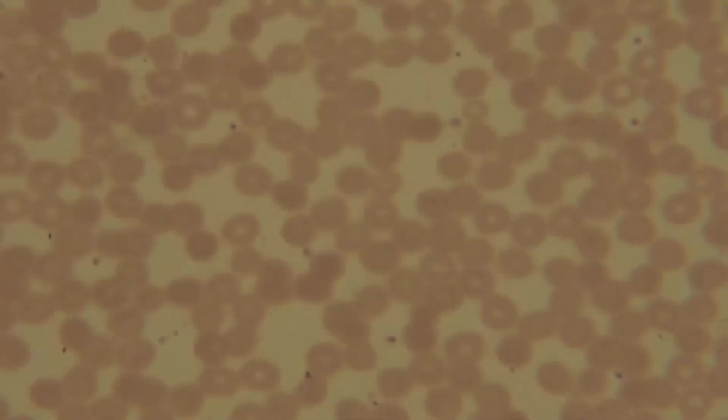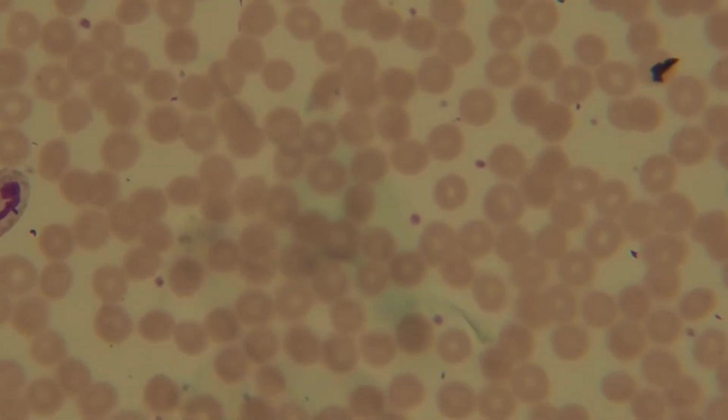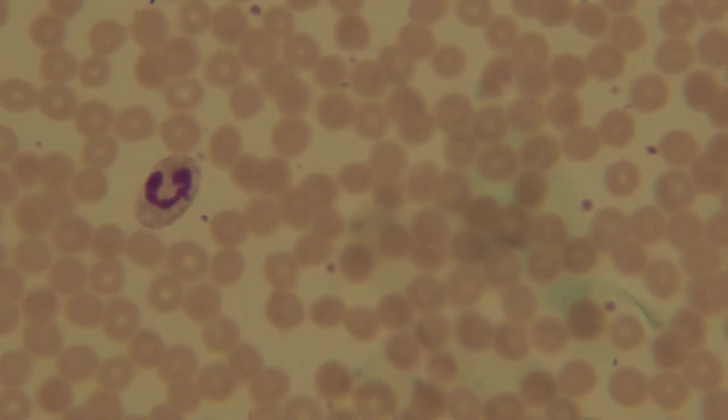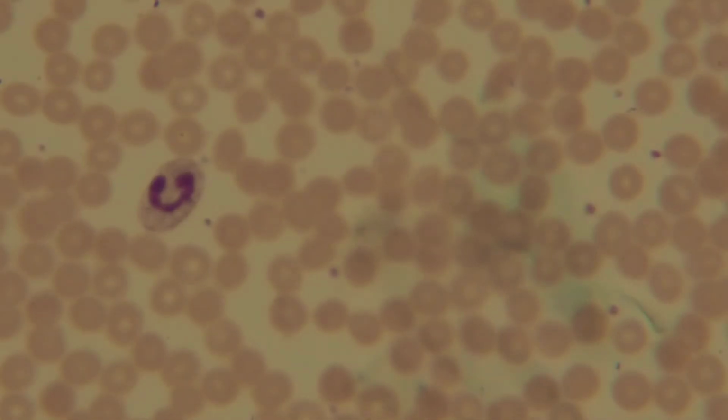Lymphocyte reactive. Trying to center it for you guys. Neutrophil, I'm not going to count that as a band because it's a little bit thinner, and I'm going to explain to you guys why you don't count it as a band. Theoretically, you could say it's a band, but I try to be a little bit conservative, and if it's thin enough, I will probably side it with segmented. It's almost there, I'll count it as a segmented.